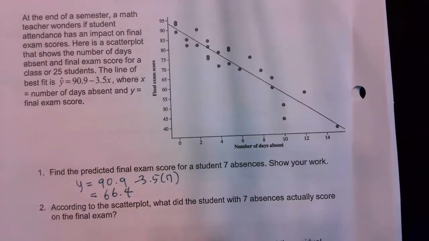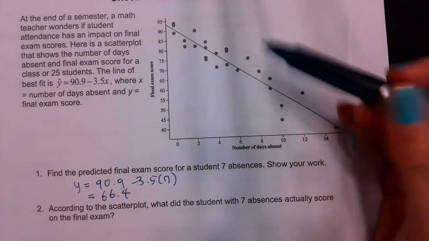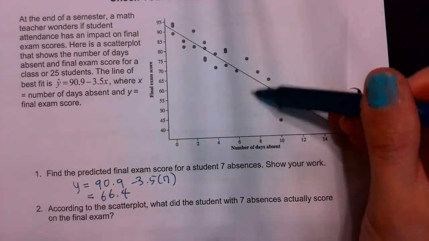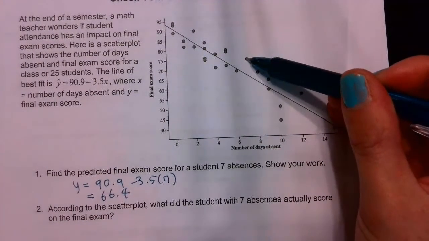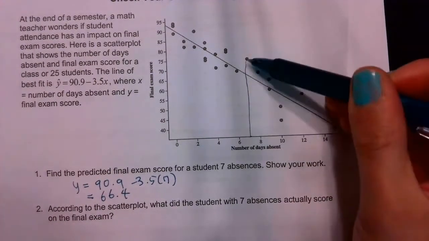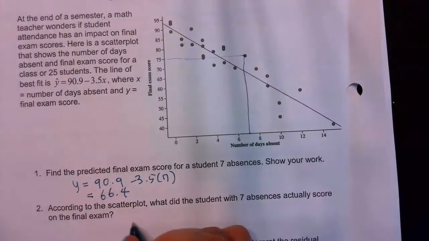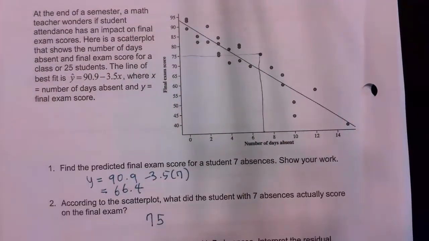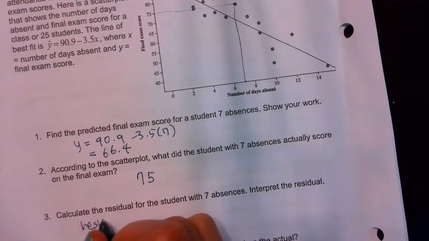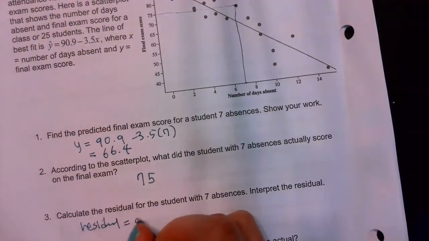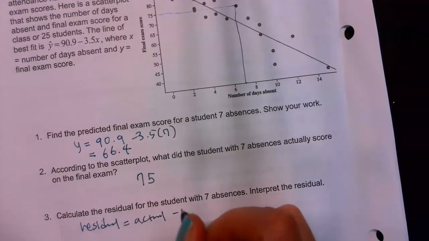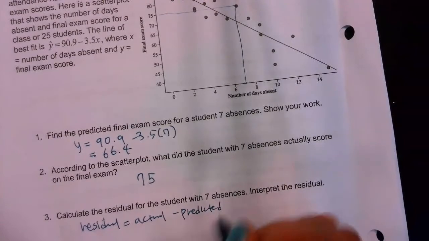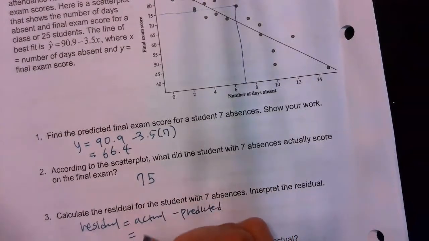Now let's actually see it. One of the students actually had 7 absences at the school. What was that person's final score? 75. So calculate the residual. Residual is actual minus predicted. So the actual score was what? 75. Predicted was 66.4.